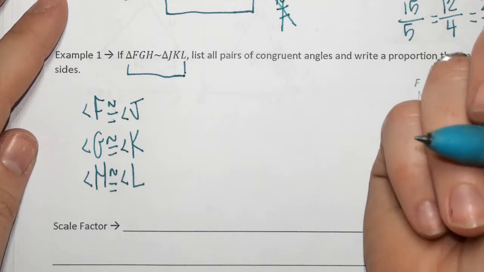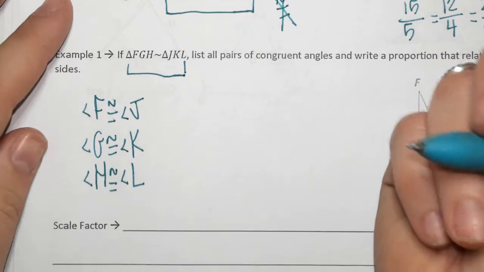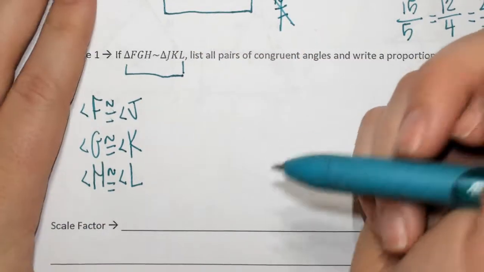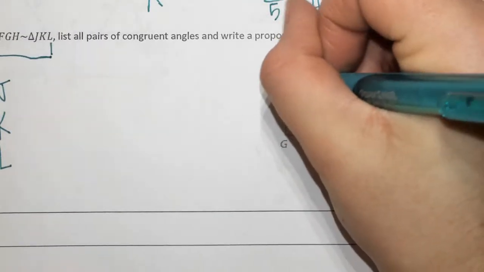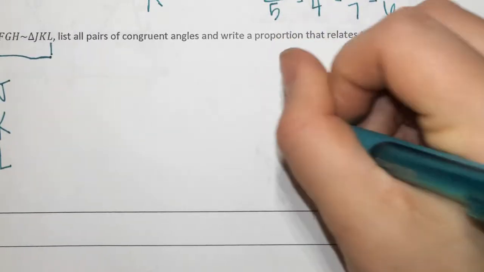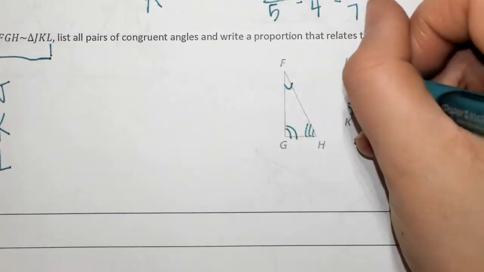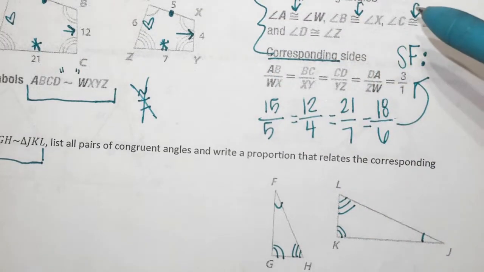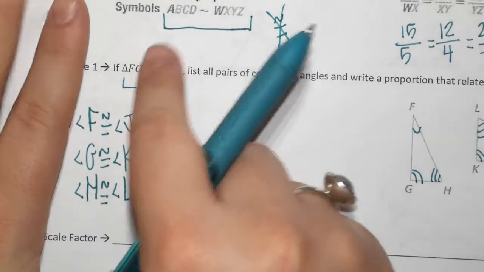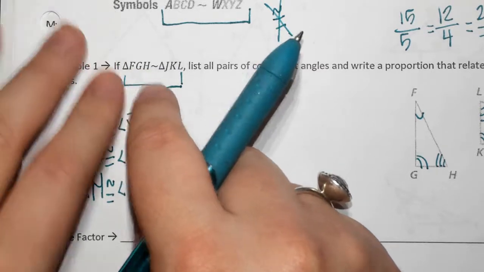Okay, now let's do our sides. Okay, so we got all three angles. Let's do our sides. Now, if you want to, you can go over to these triangles and put one rainbow to 1, 2 to 2, 3 to 3, and then follow what we did up here. Or you can keep following this, which is what I like to do.